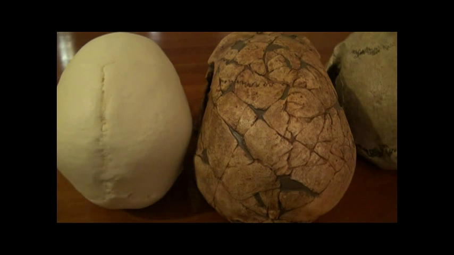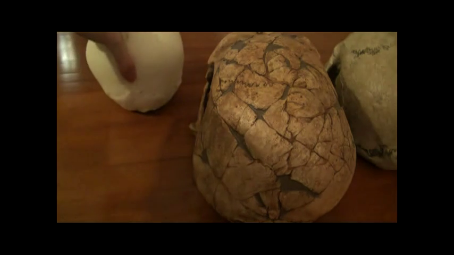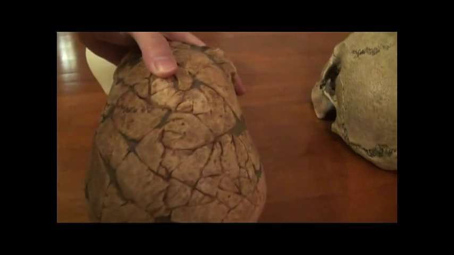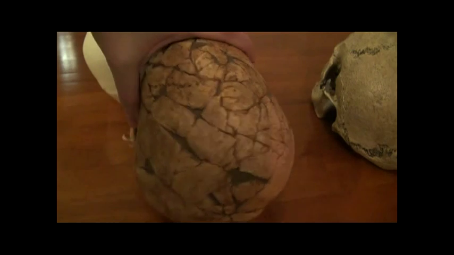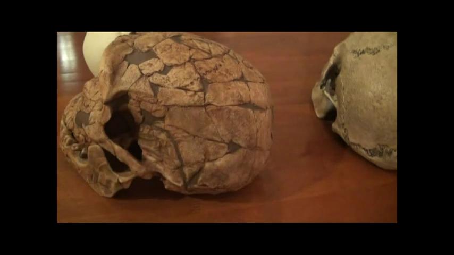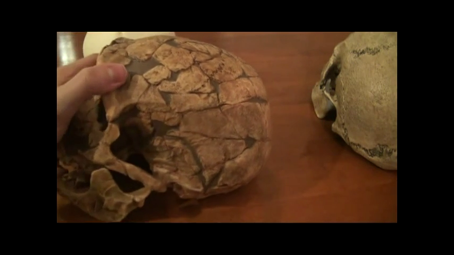I mean, it's fairly obvious, there's an almost egg shape to the human skull from this angle. But here what we have is it's filling out towards the back. Now this filling out, I think, is quite interesting.